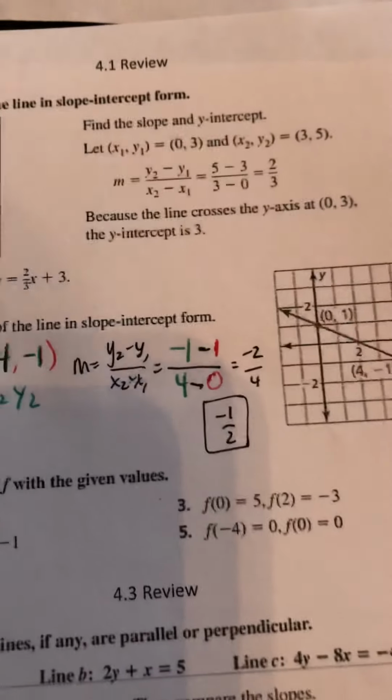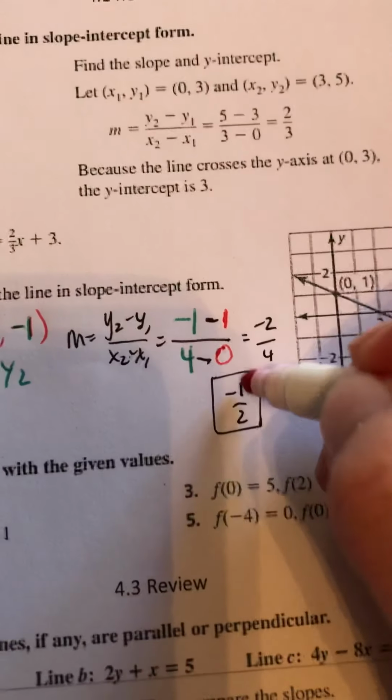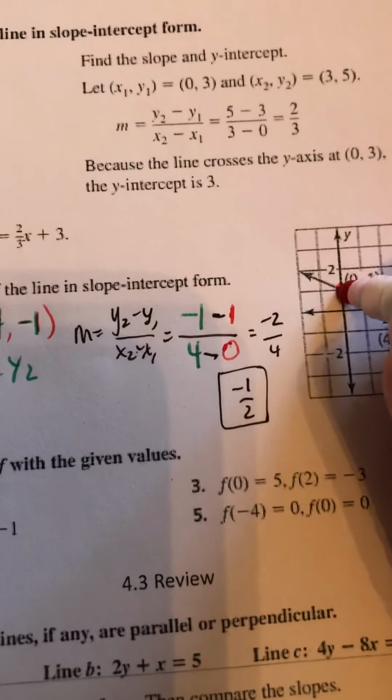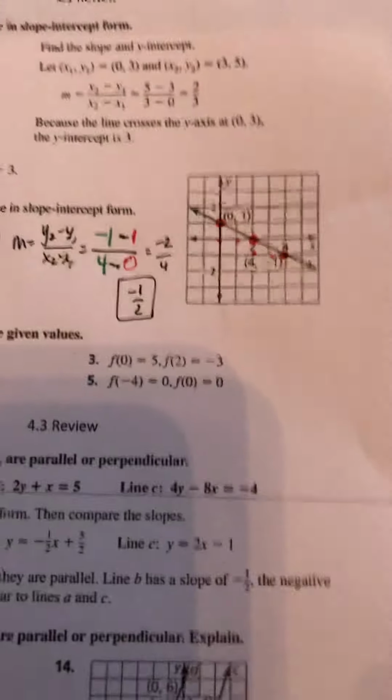So let's check it. Is that true? Oh, let me find my slope equation. So this says go down 1 over 2. So from right here, did I go down 1 over 2? Yep. Down 1 over 2? Yep. I did. So that just reinforces what's happening here.